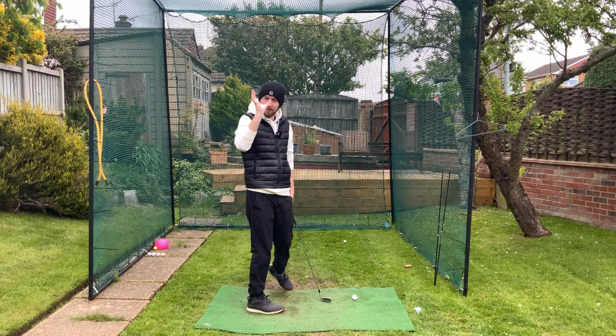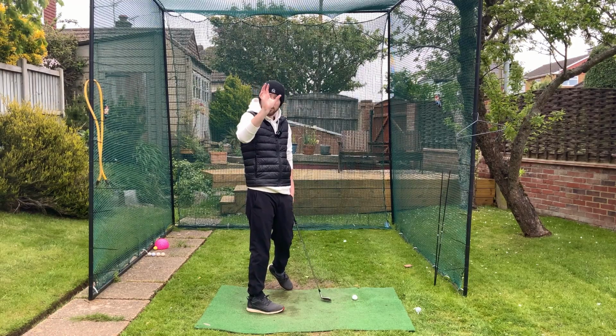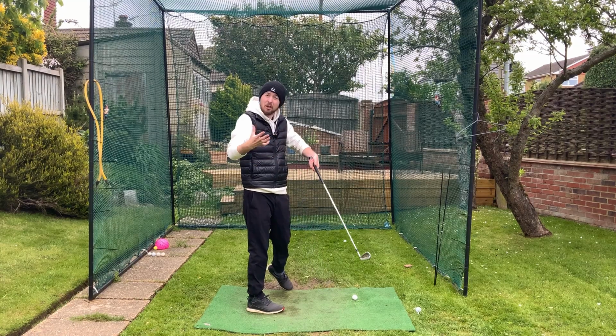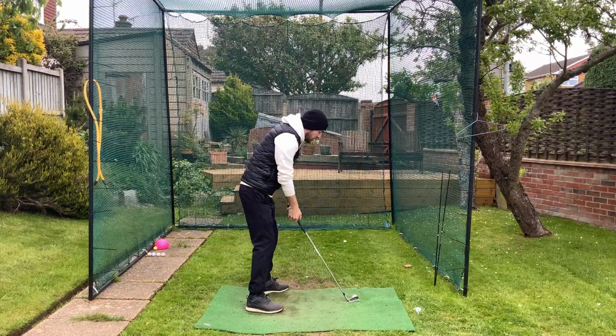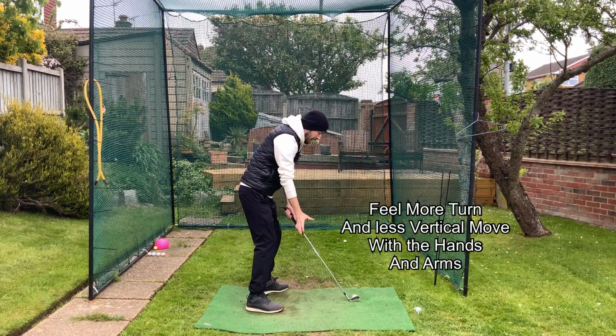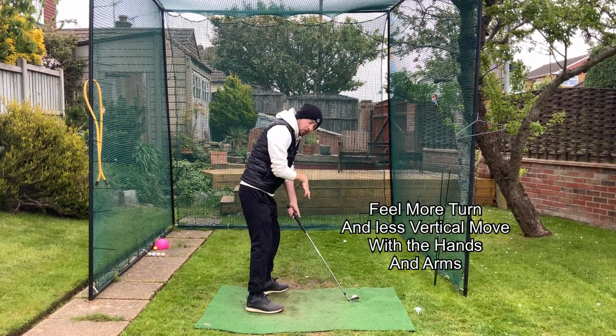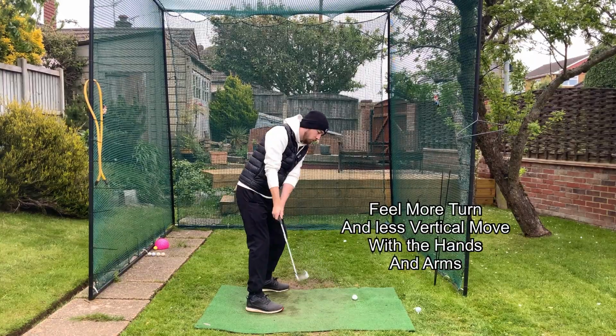Just different amounts of how much you're feeling your hands and arms going up, because we want the turn to be the same. That's how we can control the variables there. All we need to control is what we're doing with our hands and arms up there. So I'm going to feel less upward move with the hands and arms, but I'm still trying to feel a little bit. Still that nice, good, full turn.